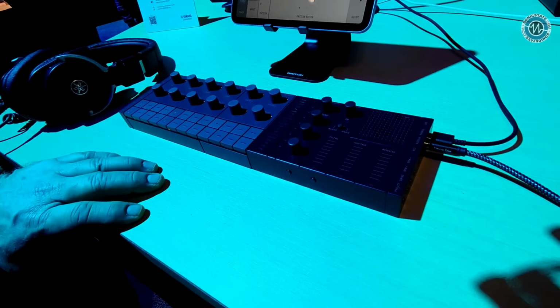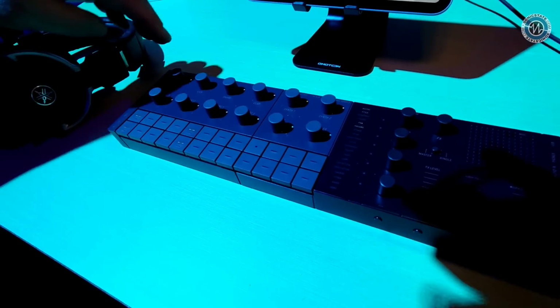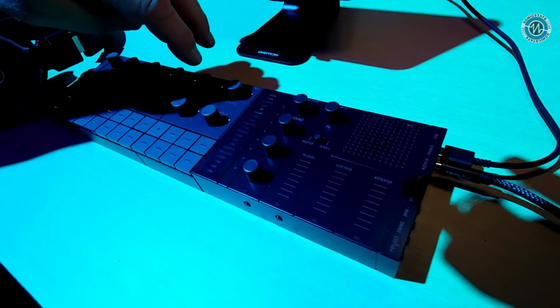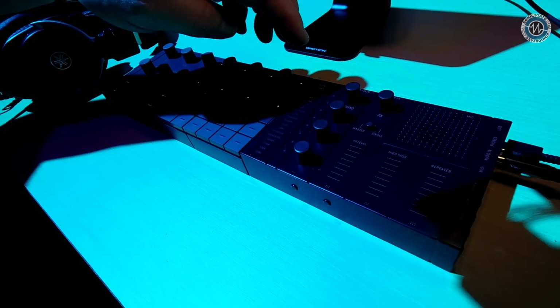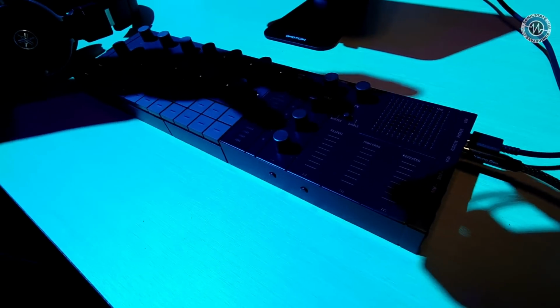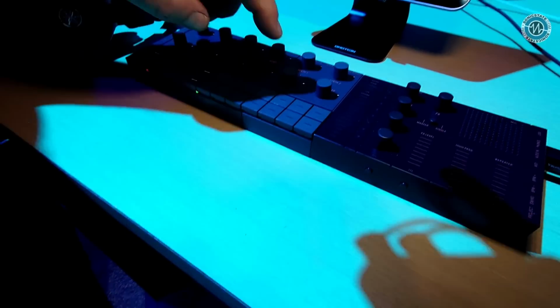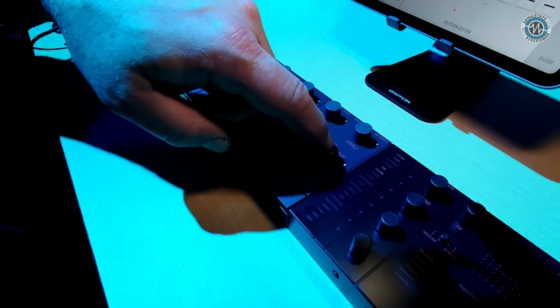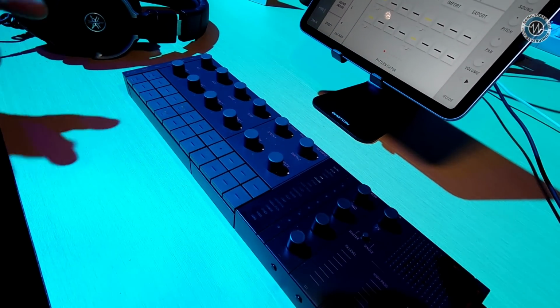SEQTRAK. So this is SEQTRAK, our little mobile music creation station. SEQTRAK is just cool because it has these drum tracks in here. It has 2 synth tracks that have AWM2. They're motif level sounds, which is pretty awesome. You have a DX 4-operator FM synth and a sampler on board.